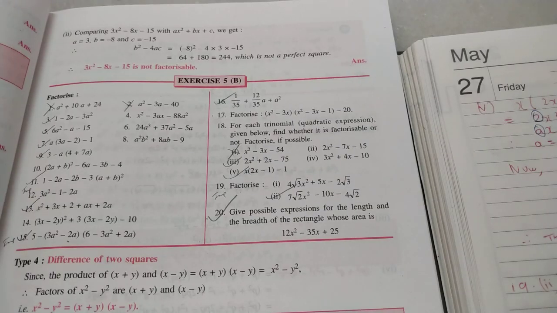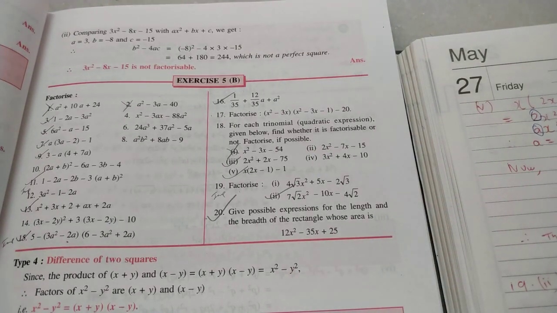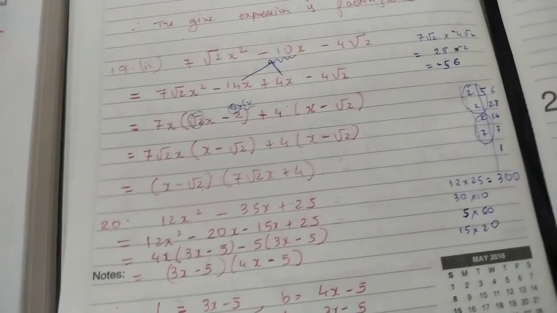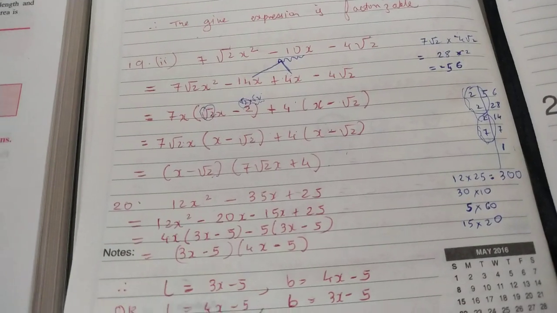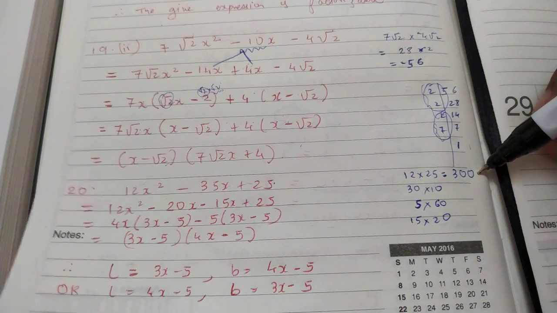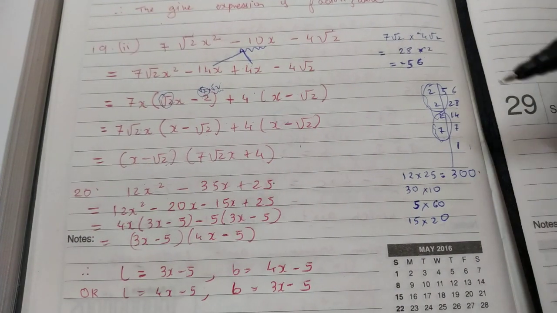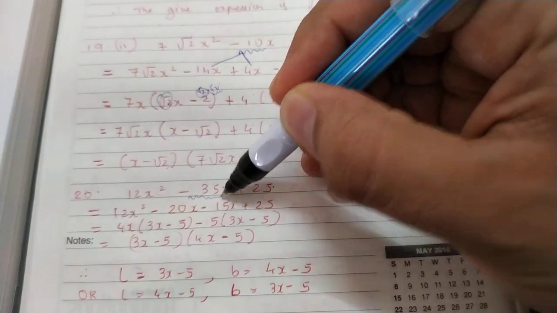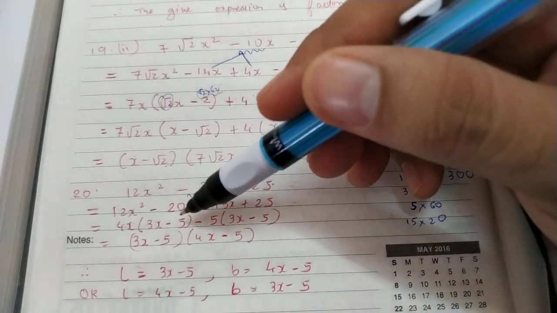In the 20th sum, if this is the area, then we simply have to factorize it to get length into breadth, because area of rectangle is length into breadth. So let's just factorize this. First of all, 12 into 25 gives me 300. So I need to split minus 35 into two numbers such that their product is 300.